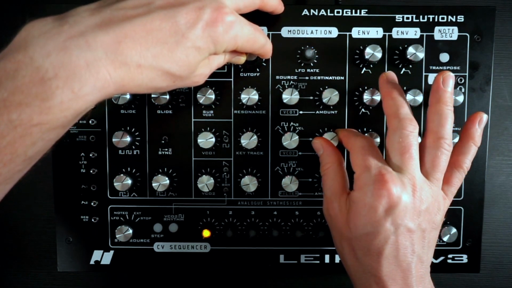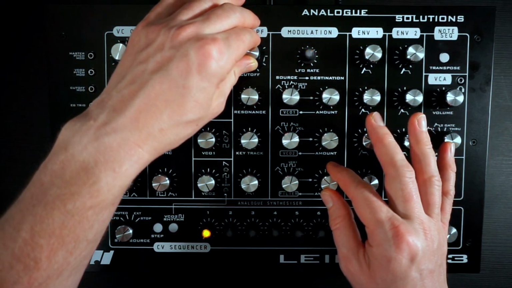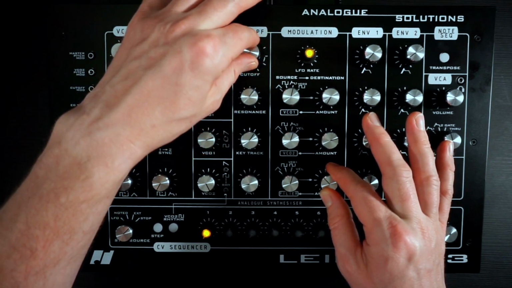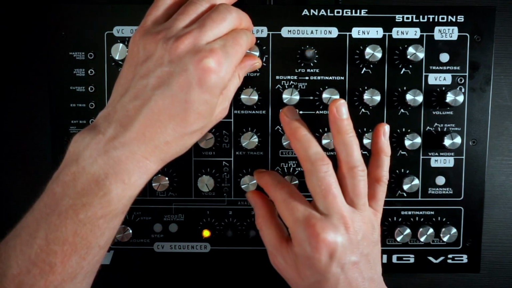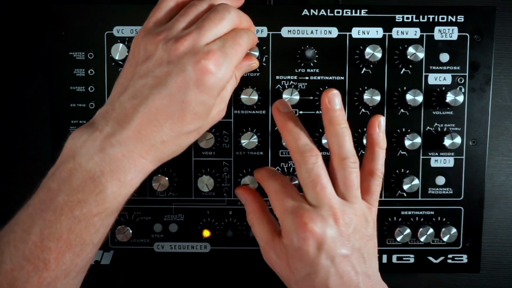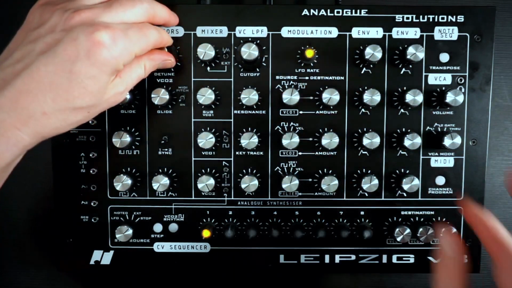Some new and useful features in the Leipzig version 3 include a headphone output, patch inputs and outputs, extended capabilities of the sequencer, and the sequencer can turn off a VCO square wave on selected beats for very interesting patterns. Now let's dive in and explore the CV sequencer.